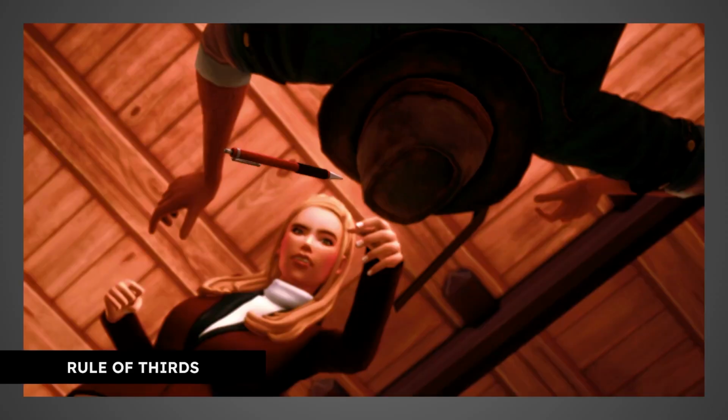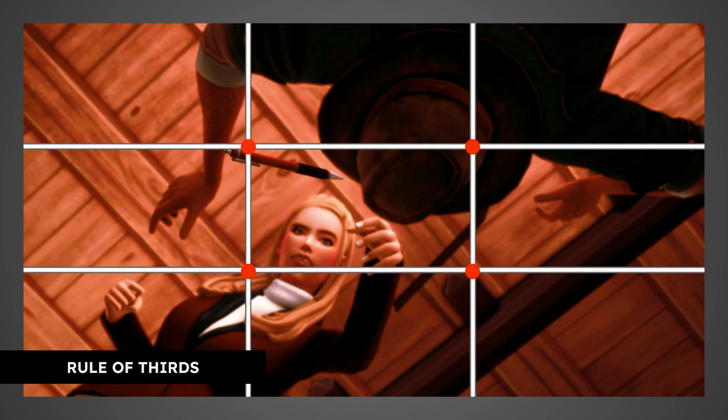The main one that I use all the time is the rule of thirds. And the rule of thirds is exactly what you think. You know when you would fold a paper in thirds as a kid, kind of burrito style? It's folding the screen in thirds, burrito style, but both ways.